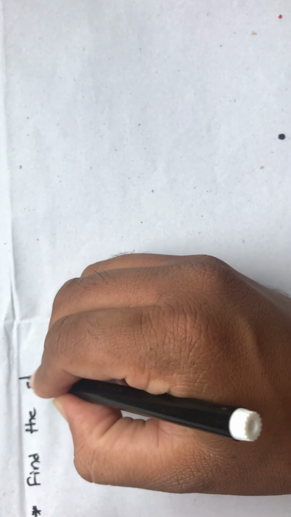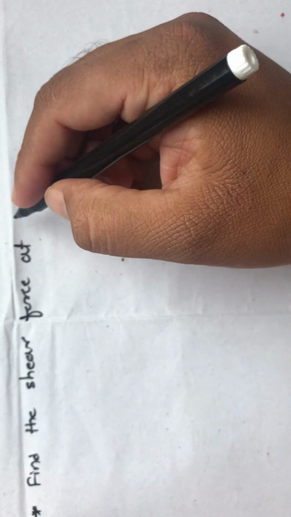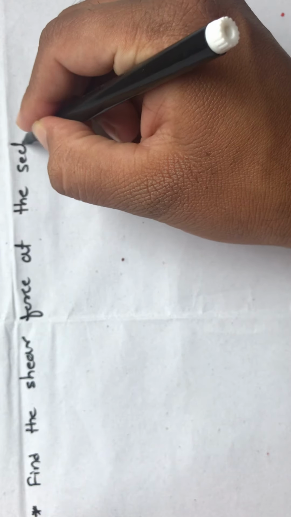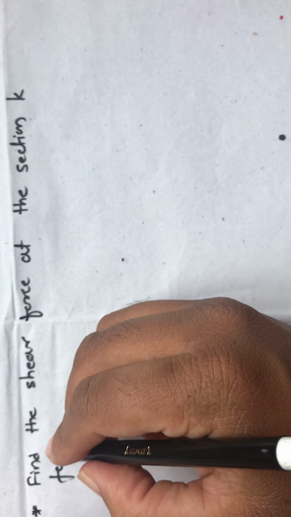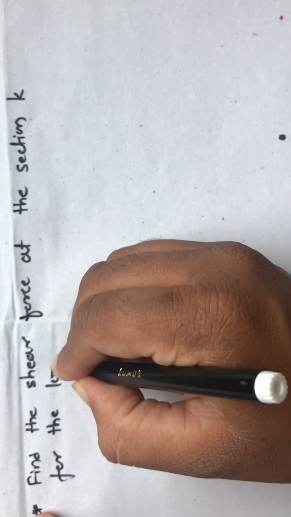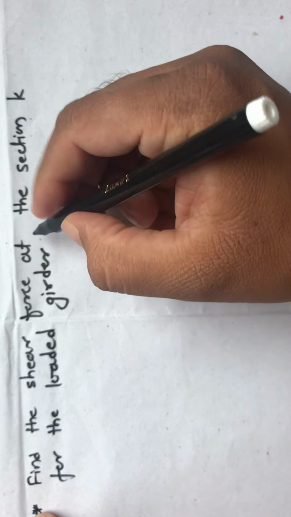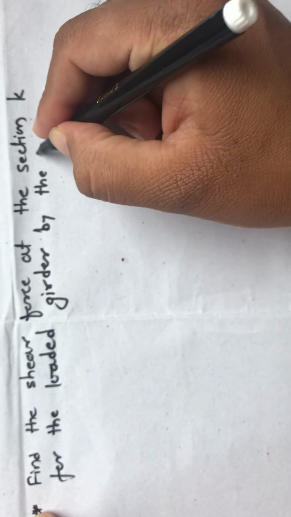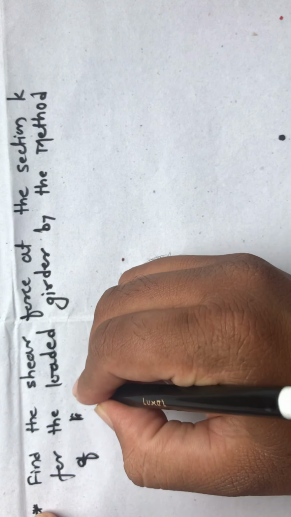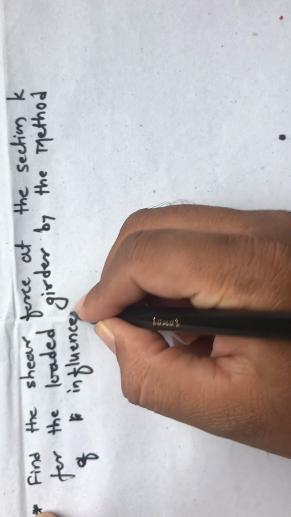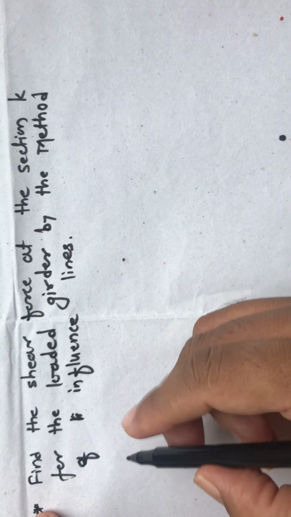Find the shear force at the section K for the loaded girder by the method of influence line. Okay, and the numerical is like this.